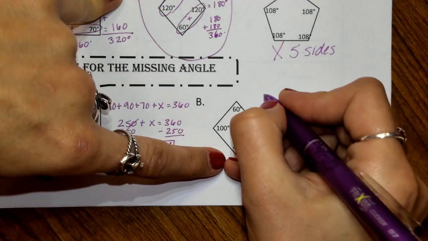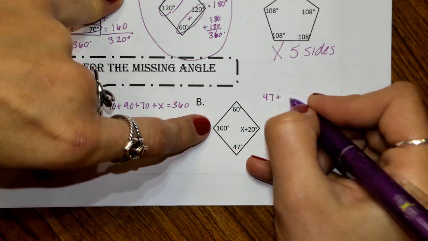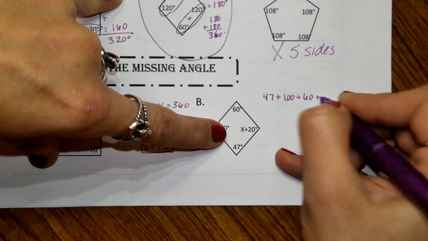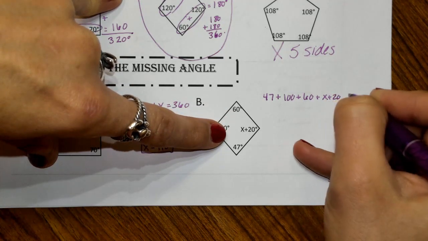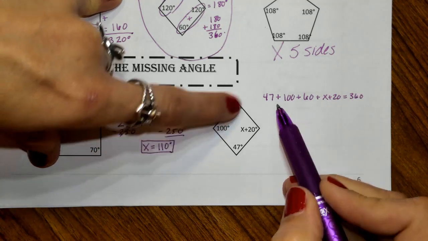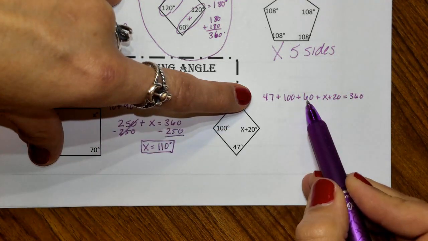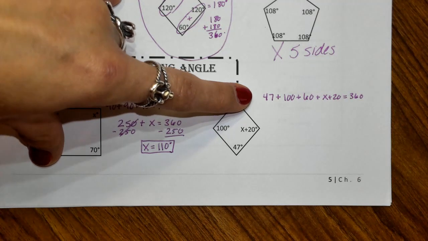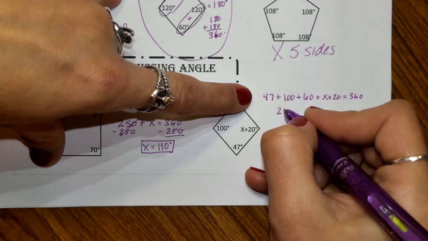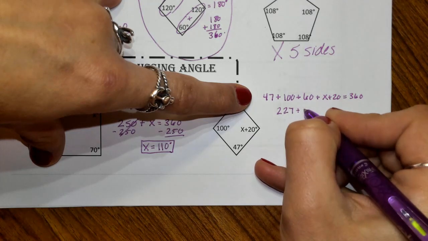Okay, I'm going to take this 47 plus the 100 plus the 60 plus the x plus 20, all equal to 360 degrees. When we combine our like terms, 47, 100, 60, and 20, we wind up with 227 plus x.